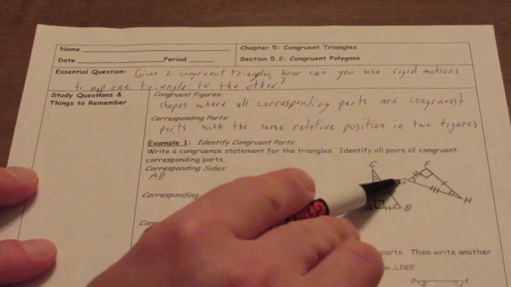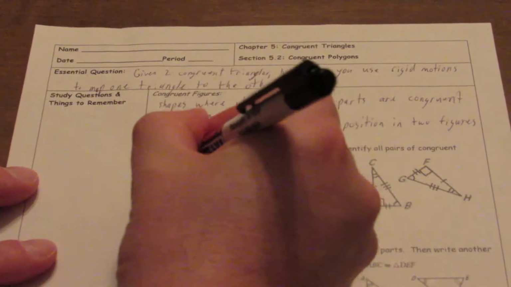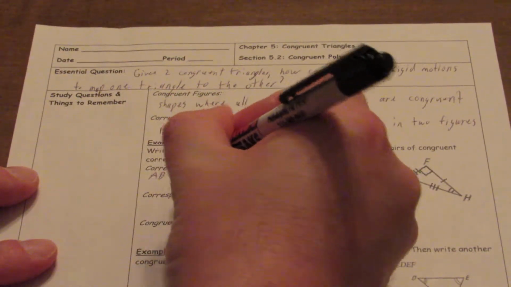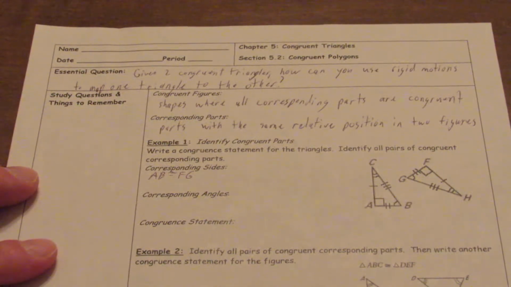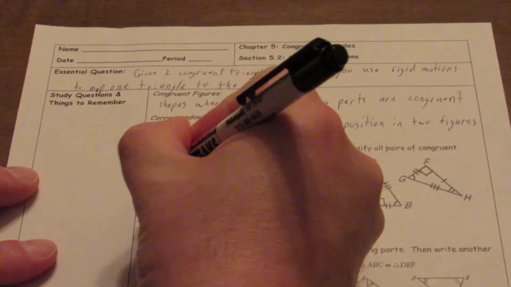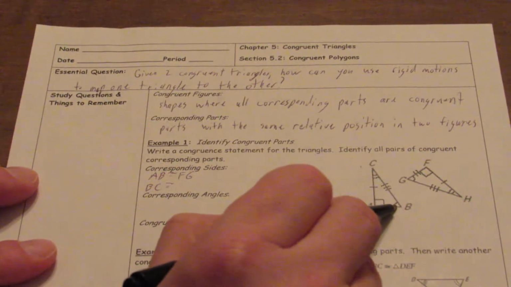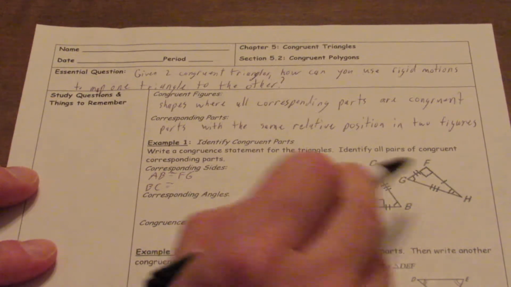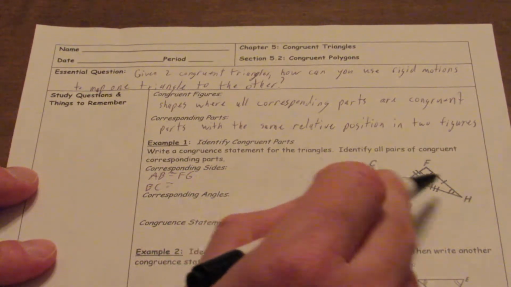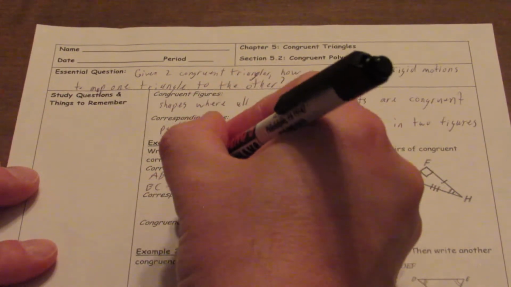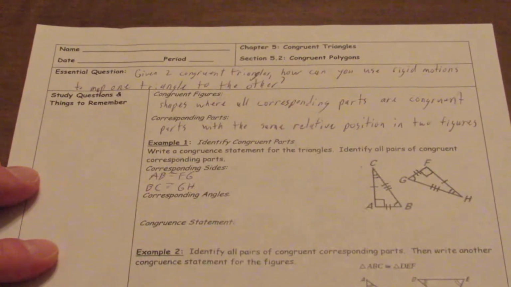That matches with FG. So I want to have the F first because that shows where the 90 degrees is. Right? When I look at BC, which is our hypotenuse, B has the 1 mark, C has the 2. When I'm over here, G has 1 mark, H has 2. So that would match with GH.